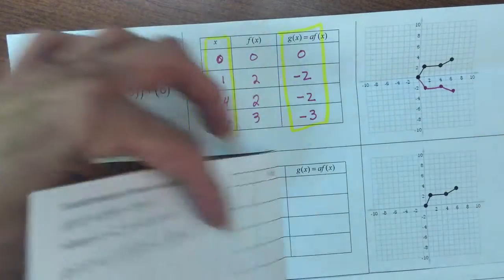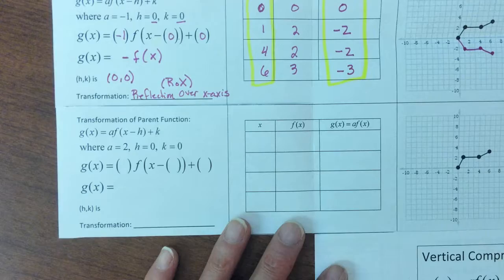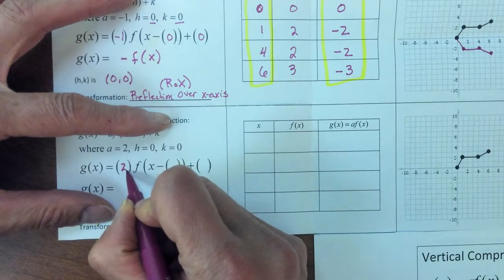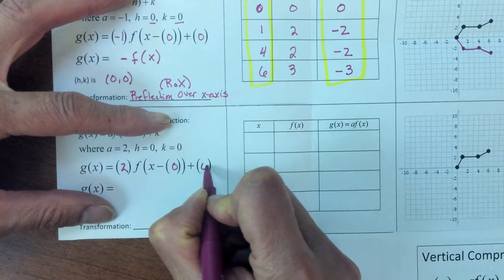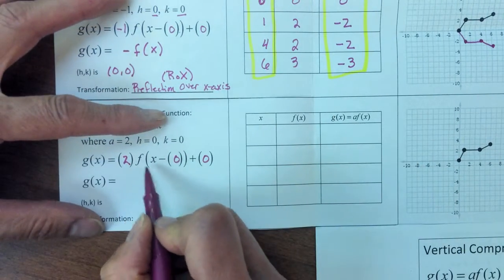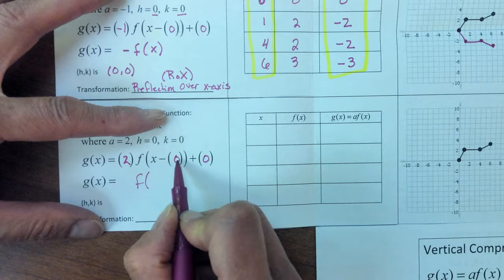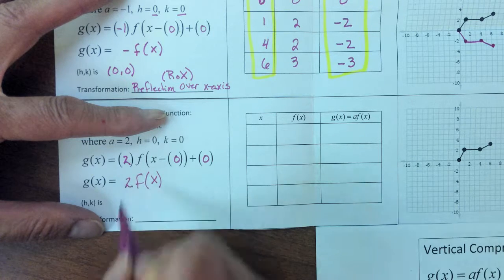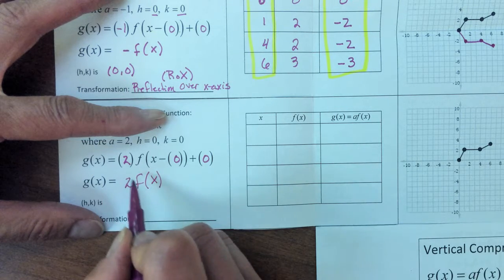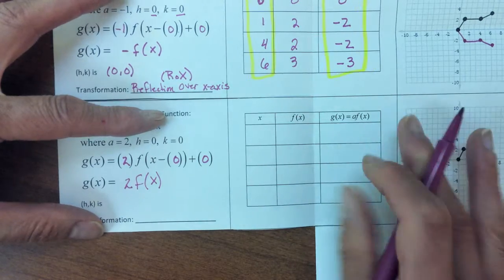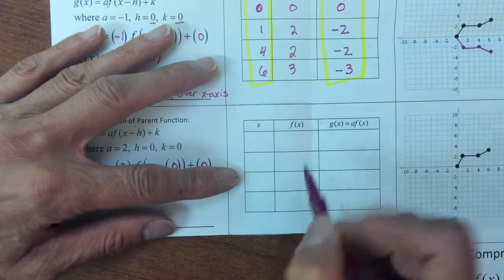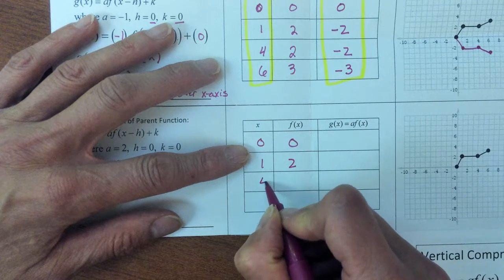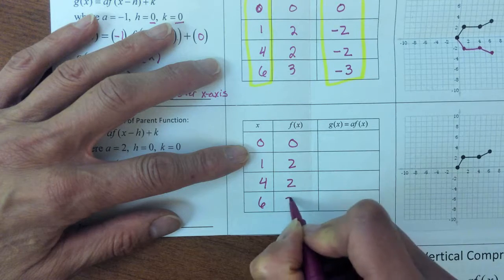Let's look at our next example. Let's look at what we have going on here. Our a is 2, our h is 0, and our k is 0. If we clean this up, inside the parentheses, x minus 0 is simply x, plus 0 doesn't add any value, and I have a 2 in the front. So this is 2 times my y, which is happening here. Let's go ahead and write down our parent. Our parent is 0, 0, 1, 2, 4, 2, 6, 3.